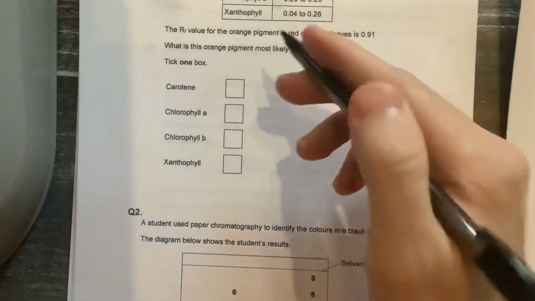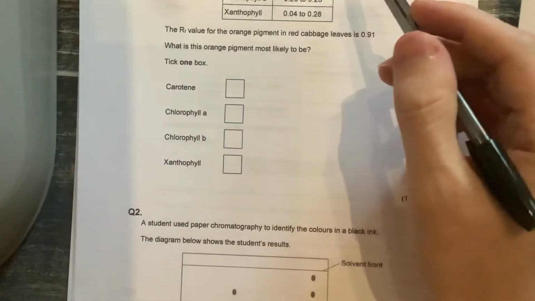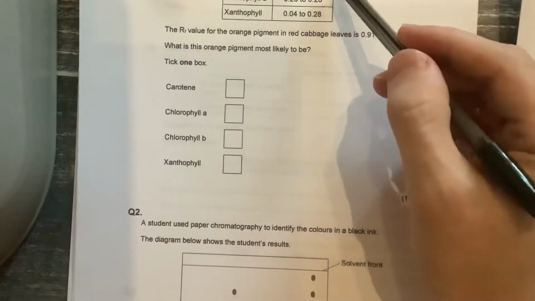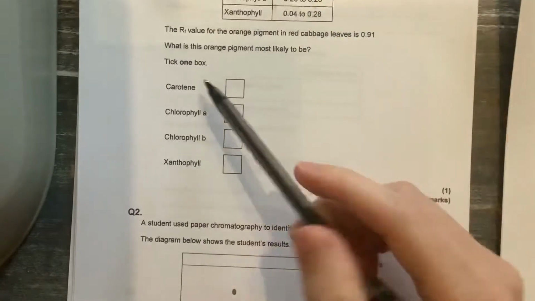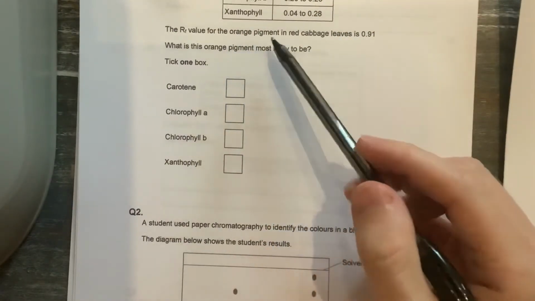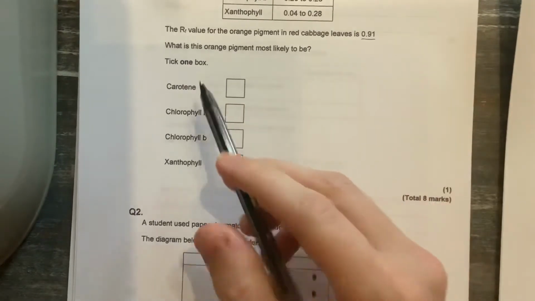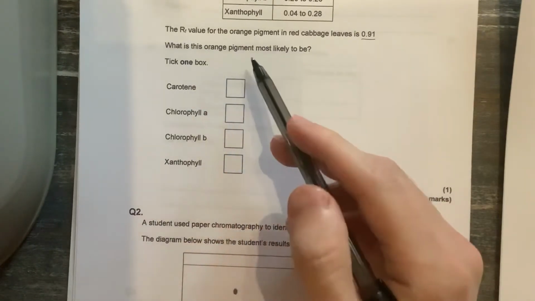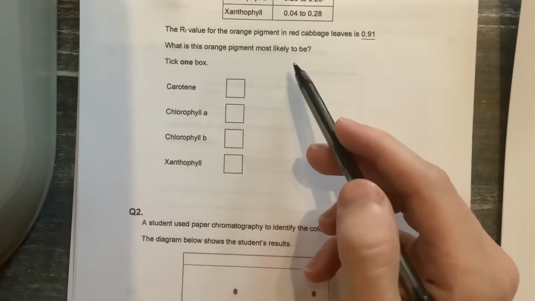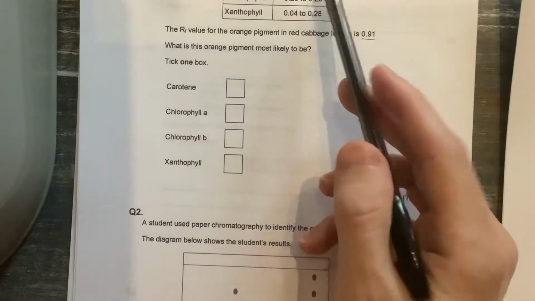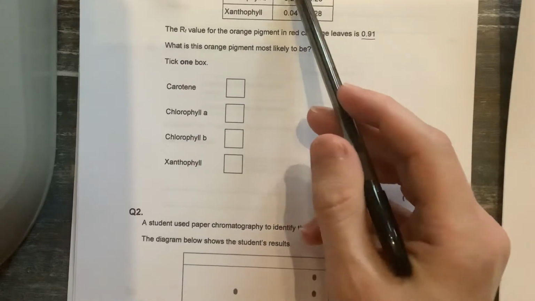Next question. The known ranges of RF values of some pigments are shown in table 2. So these are the known ranges. The RF value for the orange pigment in red cabbage leaves is 0.91. What is this orange pigment most likely to be? Well, the range only fits into carotene.